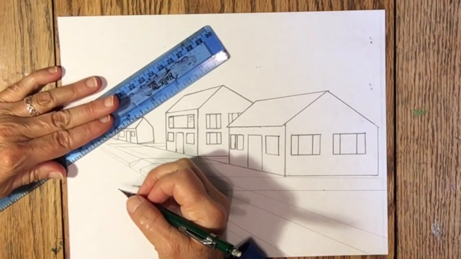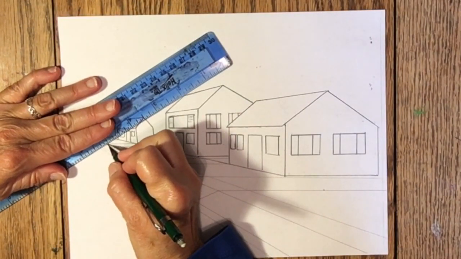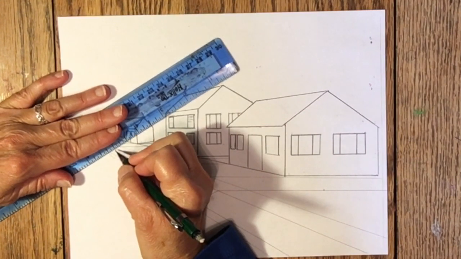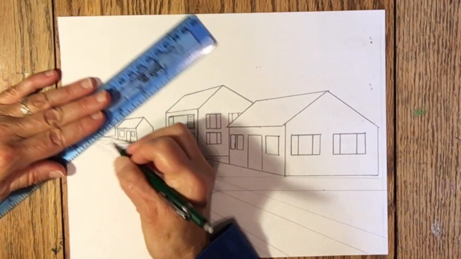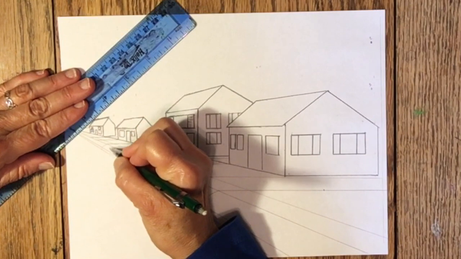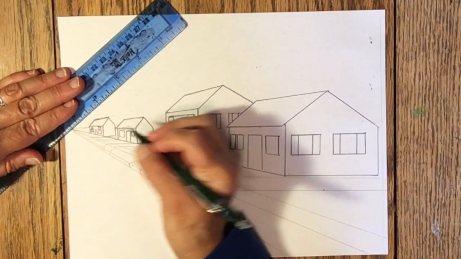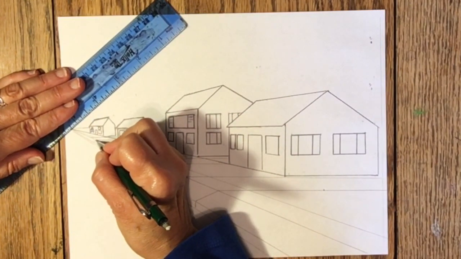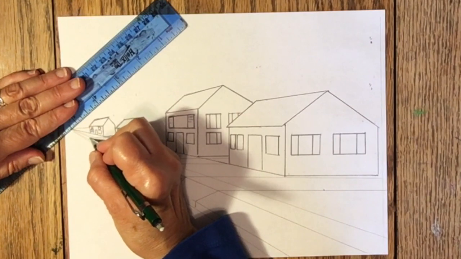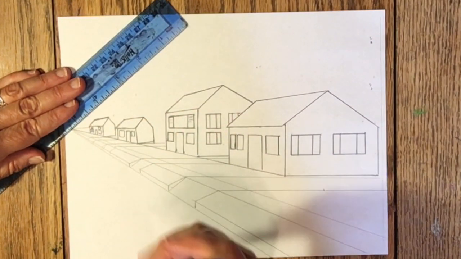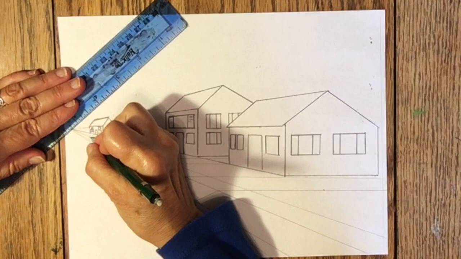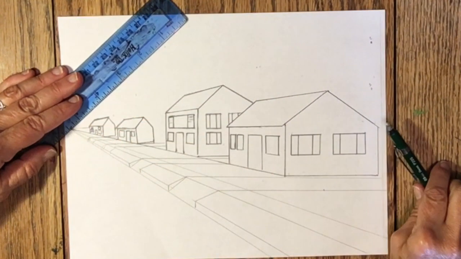And then the same thing down here. Like that.